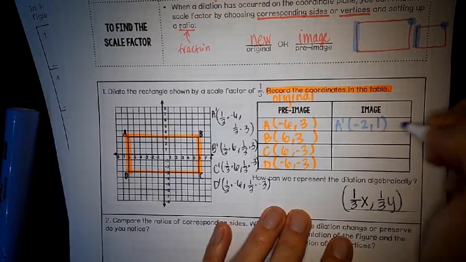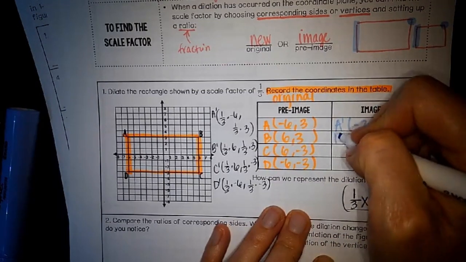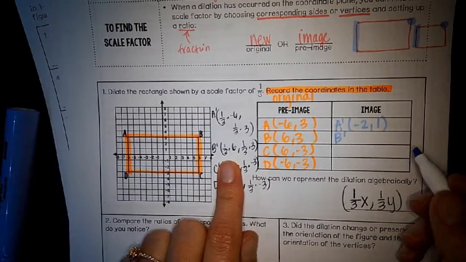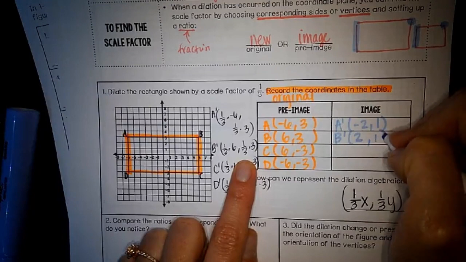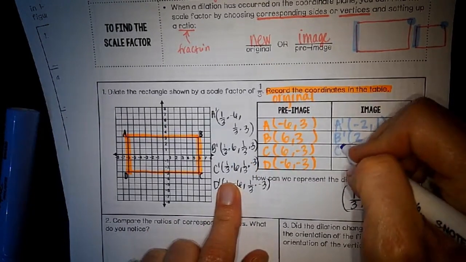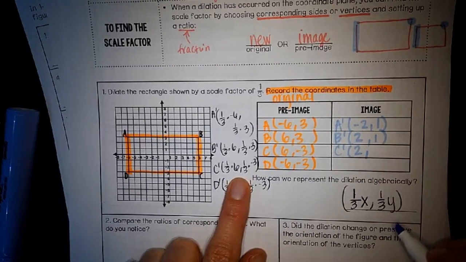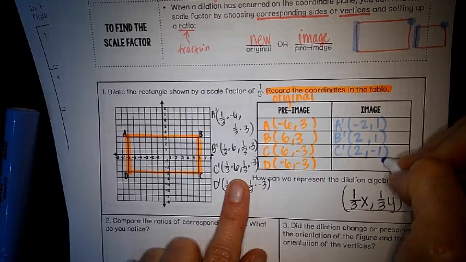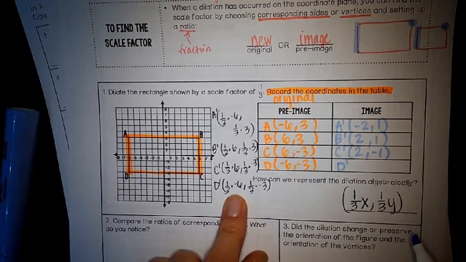Okay, B prime. What's 6 divided by 3? And 3 divided by 3? Okay, C prime. What's 6 divided by 3? 2. What's -3 divided by 3? -1. And D prime. What's -6 divided by 3? And what is -3 divided by 3?